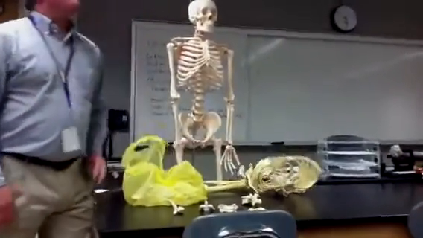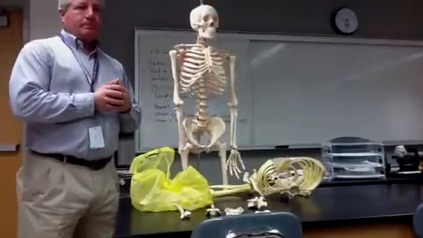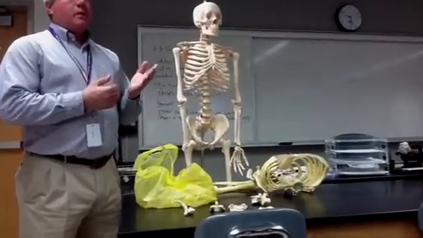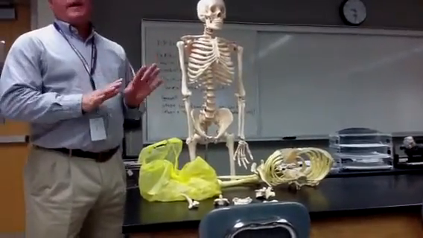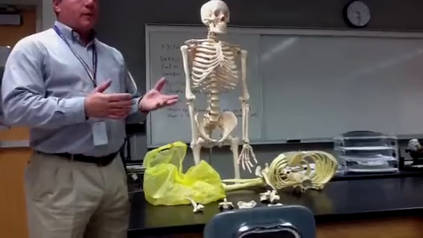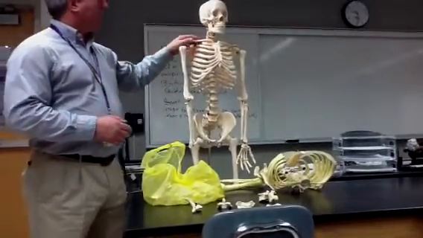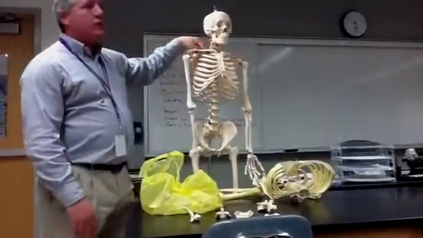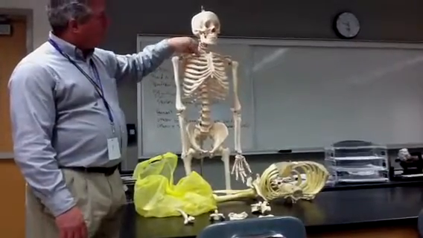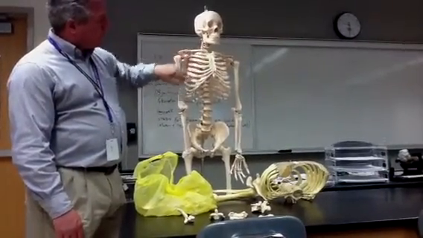All right. How many ribs are there in the thoracic cage? There are 12 pairs, right? 24 ribs. If we look at them, we count them. The first one starts at the top. That's 1, 2, 3, 4, 5, 6, 7.